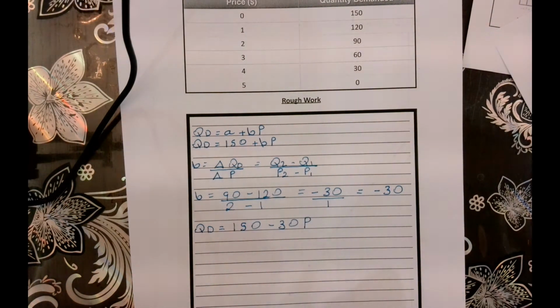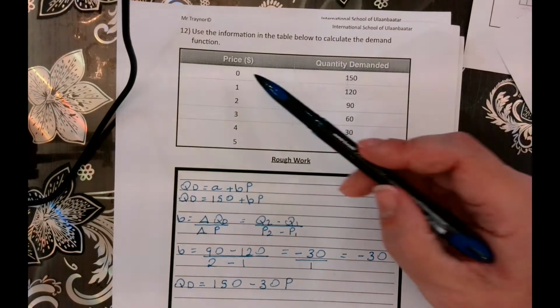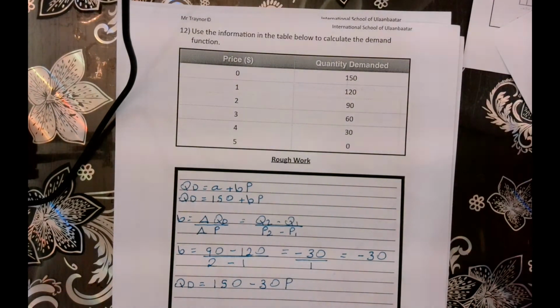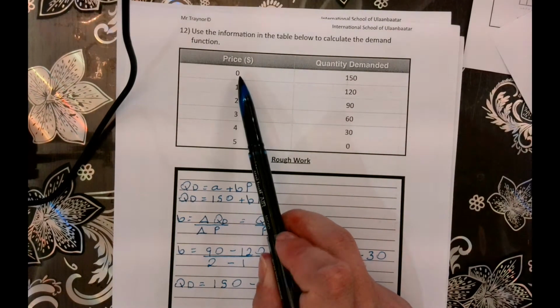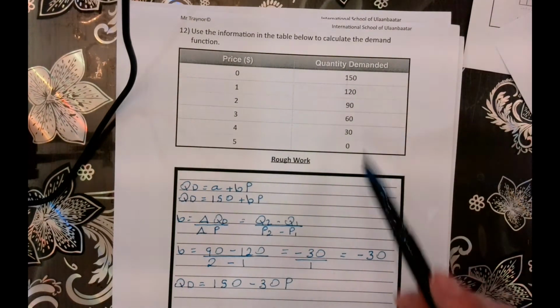Do not forget that. Okay, now there is a cheat which you could do, right? Which is just take the 0 as P1. Okay, and you can't always do this, but in this one you can because we have a 0 price and 0 quantity. So 0 as P1, 5 as P2, 150 as Q1, 0 as Q2.